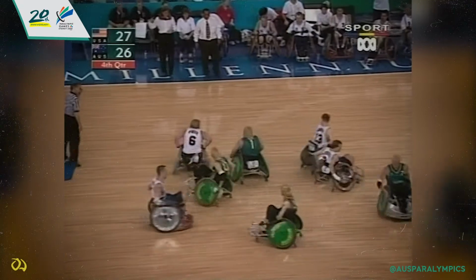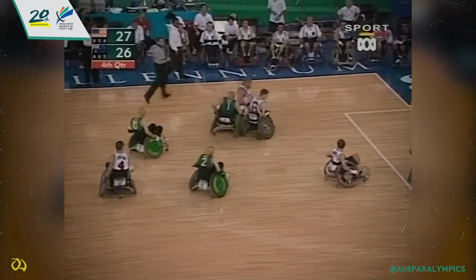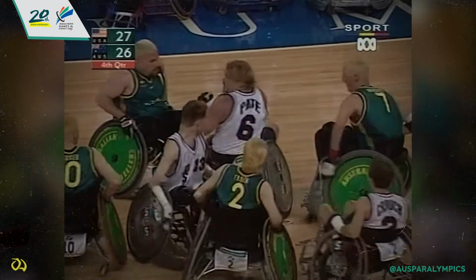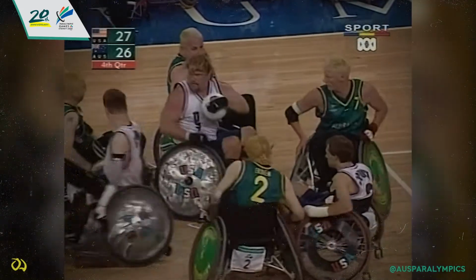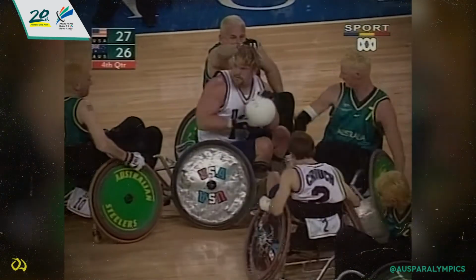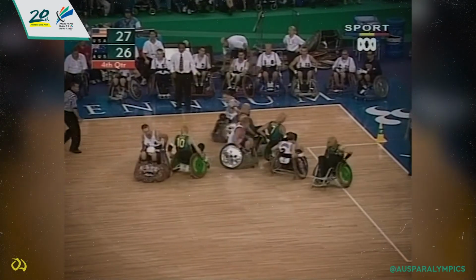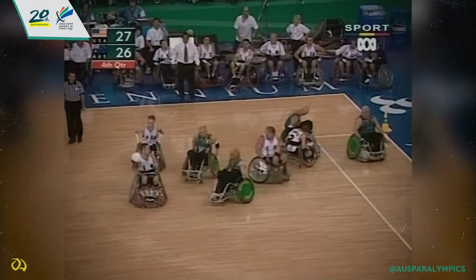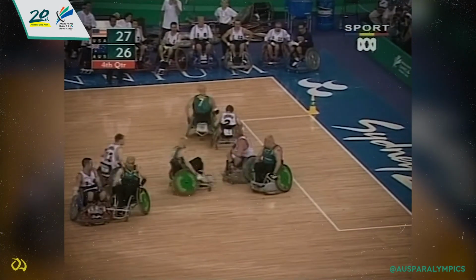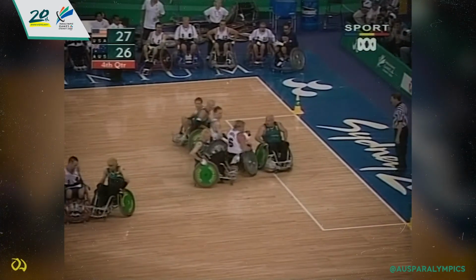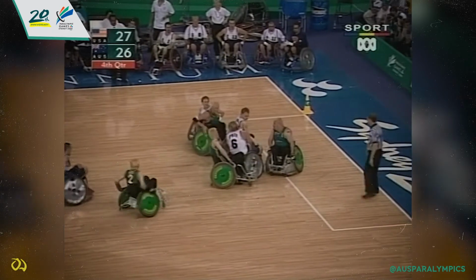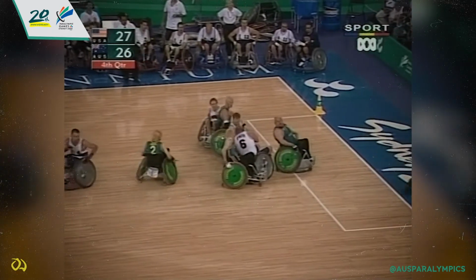Pate works his way towards the goal. And Double is there to meet him. And Hucks and Needham, they're all there. Pate over the top. Kirkland finds Pate again. Hucks is there for Pate. And Hucks backing in to stop Pate going through.